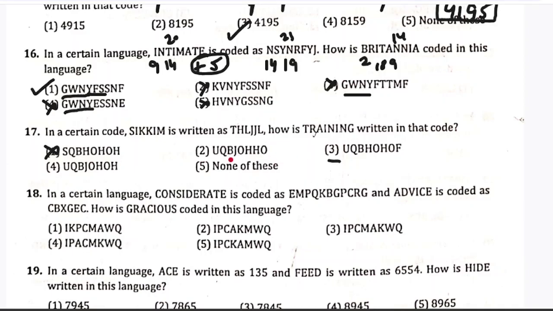Then we have R minus 1, Q. In all the other options we have A plus 1, B. In all the other options we have I minus 1 that we should have. I से पहले H. So here we have J, not possible. Here we have J, not possible. That means either the answer is going to be UKBH, OHOF, or none of these. So you just check everything. So you get the answer from there.